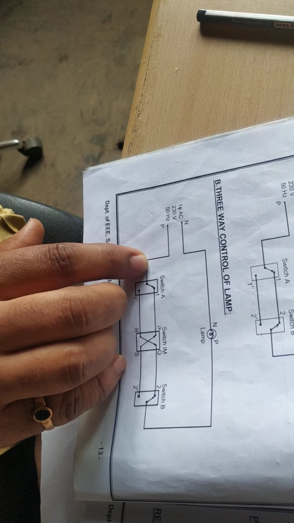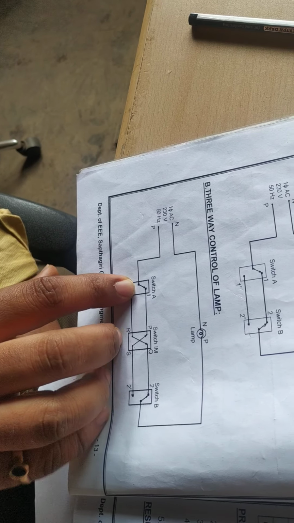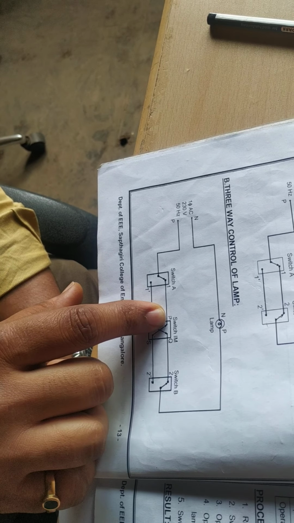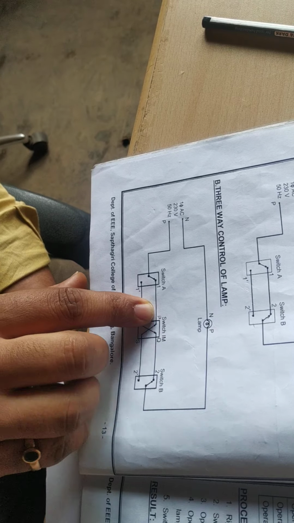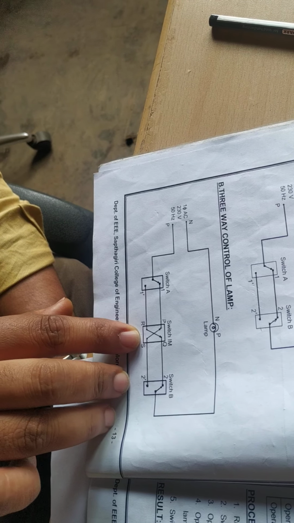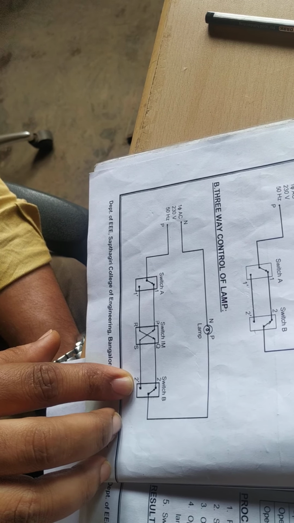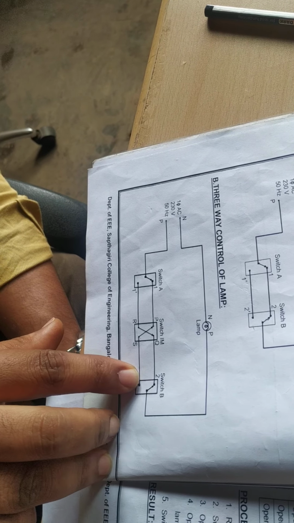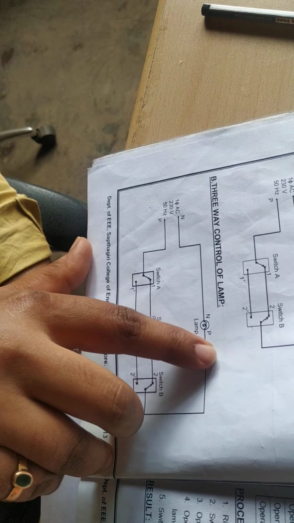So phase supply will be given. It comes through phase. It comes to switch A, it is at 1 position, it comes to P. Intermediate switch, now it has been changed to cross. From P to S it will go. From S it goes to 2 dash terminal, but switch B is at 2 terminal, therefore it becomes an open circuit, therefore the lamp doesn't turn on.